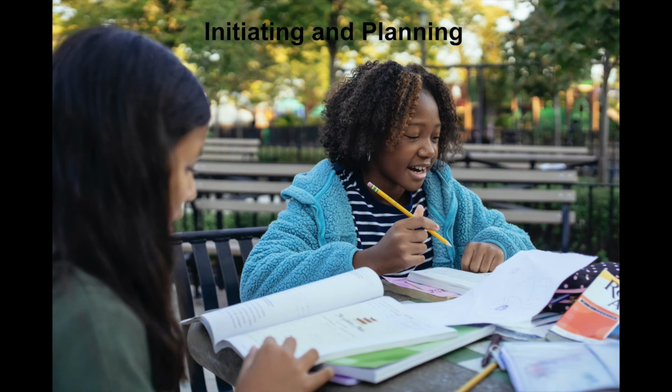During the scientific research process, there are 4 different stages. The first is initiating and planning. In this stage, you're going to come up with your research question, and you're going to start looking for and identifying different resources that you can use to answer your question.